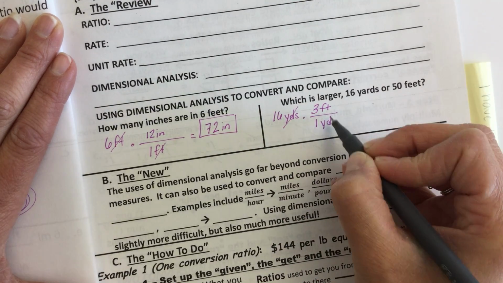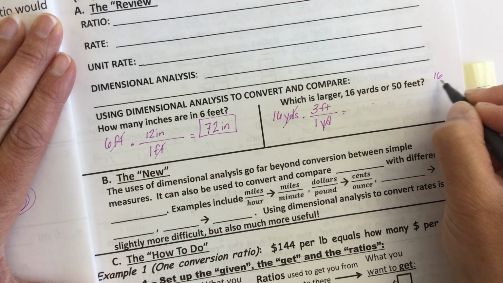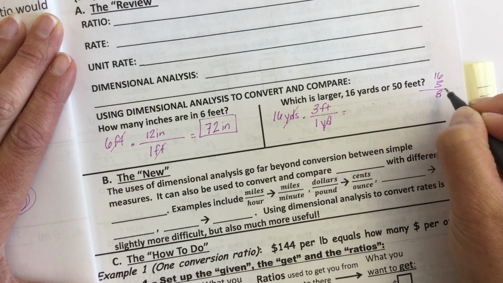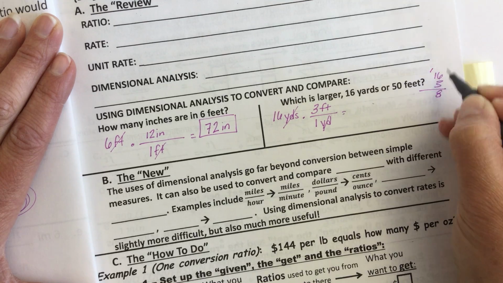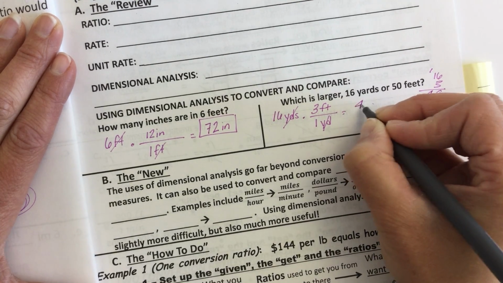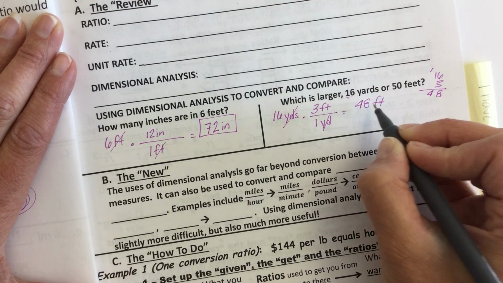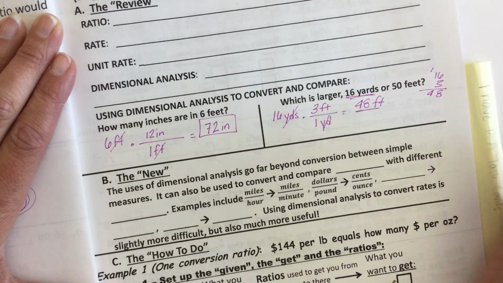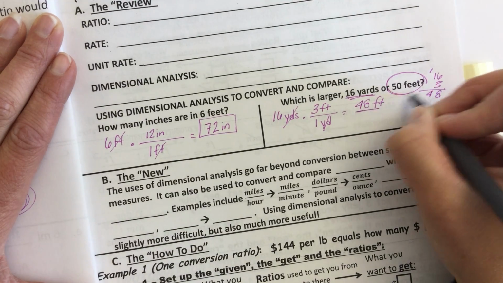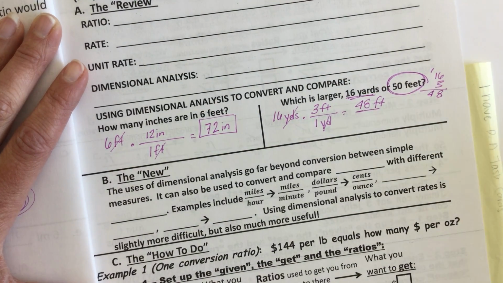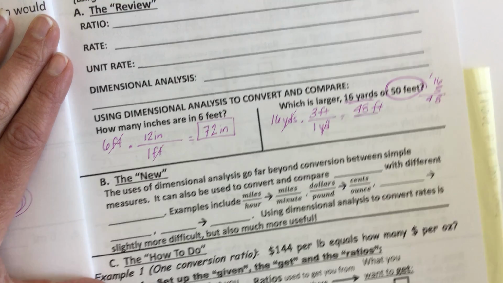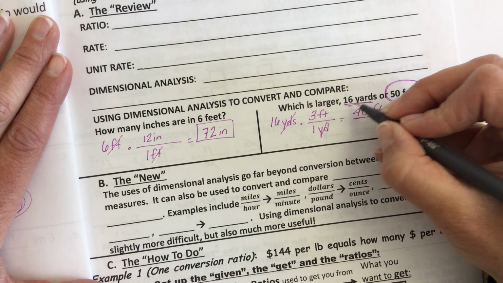So that's going to be my multiplier. So 16 times 3 would give me 48 feet. So who's bigger? 16 yards, which equals 48 feet, or 50 feet? Well, we know our 50 feet is going to be bigger. You don't have to do it twice, as long as you get them in the same measurement.